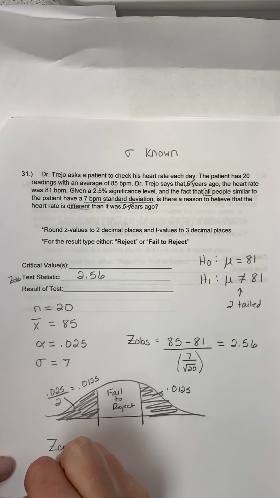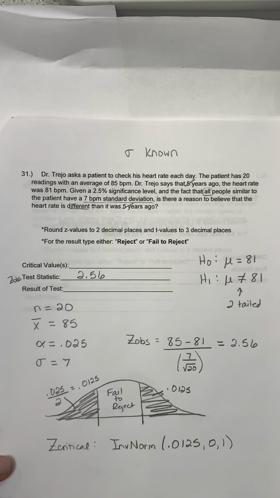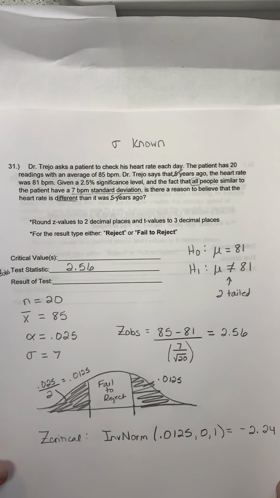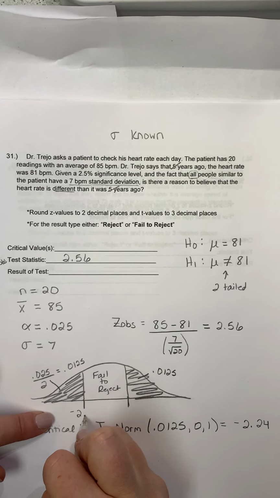We divided alpha by 2, and we got 0.0125. Comma 0, comma 1. We're going to put that in our calculator. This is because it was a two-tailed test. And we come up with negative 2.24.